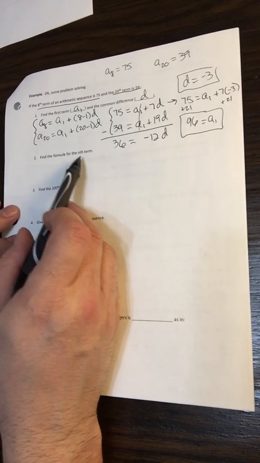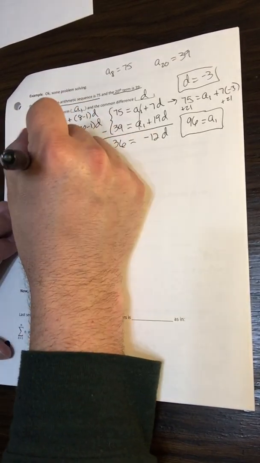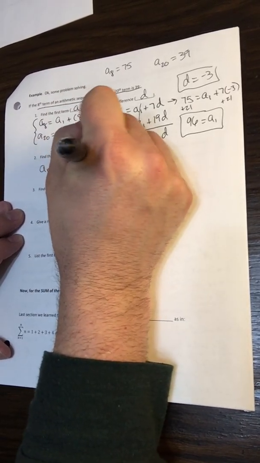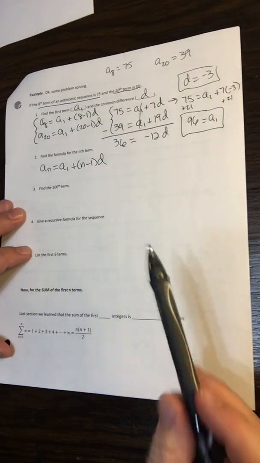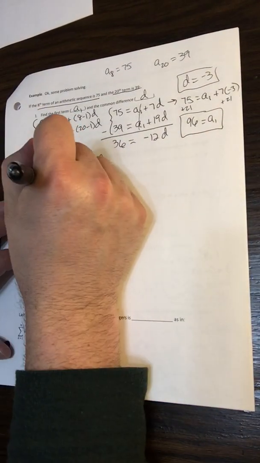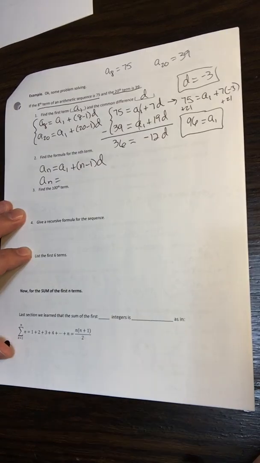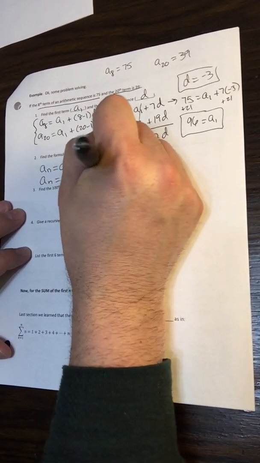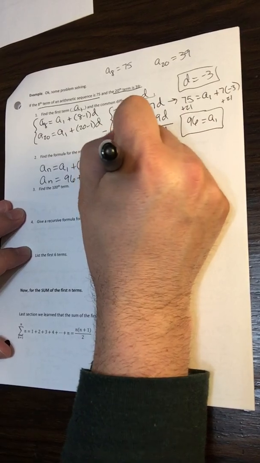Okay, find the formula for the nth term. Well, I was just using it a second ago. It's a sub n is equal to a sub 1 plus n minus 1 times d. And the things that you put in there are the first term and the common difference. And I have them now. So here we go. A sub n equals 96 plus n minus 1 times negative 3.